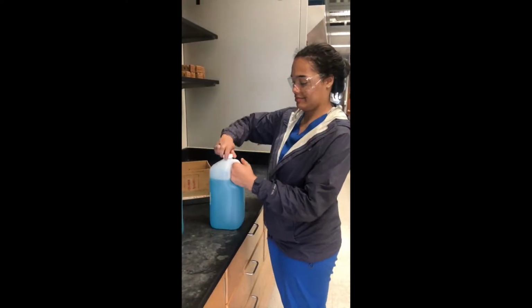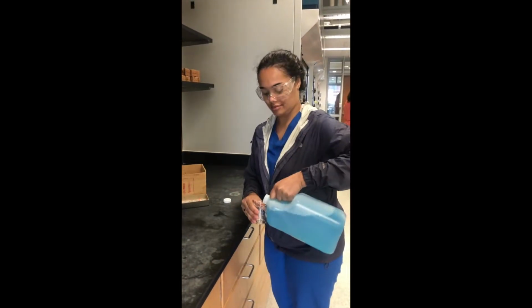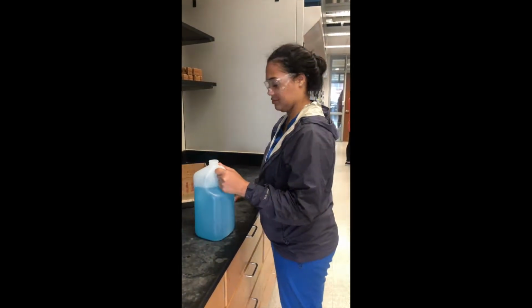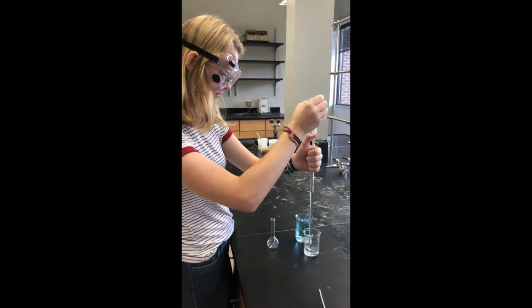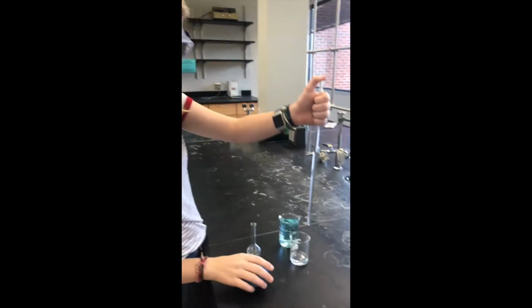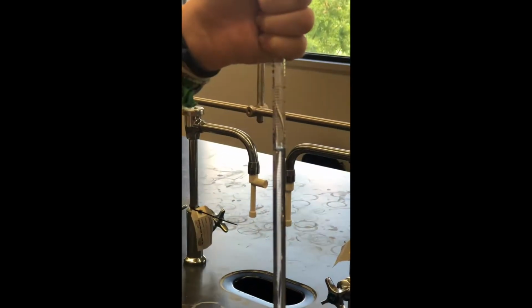We poured the stock solution into a beaker so that we'll be ready to transfer it over to the graduated cylinder and pipette. Place the bulb on the end of the pipette and place it in the beaker of stock solution. Squeeze the bulb and release to carefully draw the stock solution into the pipette. Do not draw the solution into the bulb.